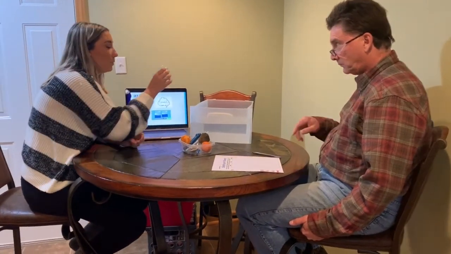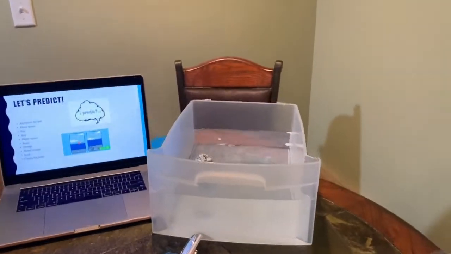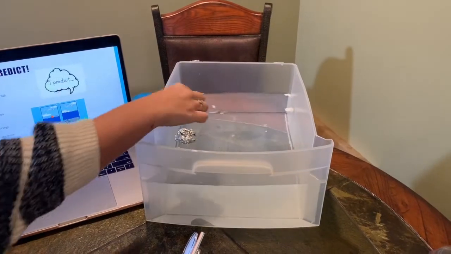Okay, so now that you've made your predictions, we're going to test out the objects. So I'm going to drop the aluminum foil ball in the water. And over here on the results column, if it floats, I want you to write an F. And if it sinks, I want you to write an S. And we're going to do that for all of the objects, okay? Okay. So let's see if it floats or sinks. It floats. Was your prediction correct? Yes, teacher.